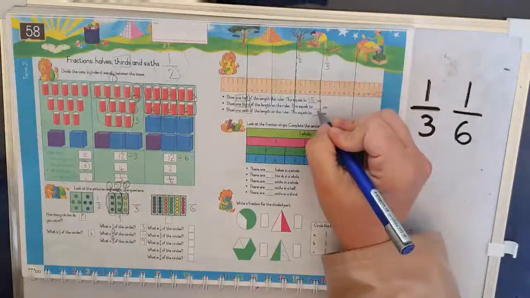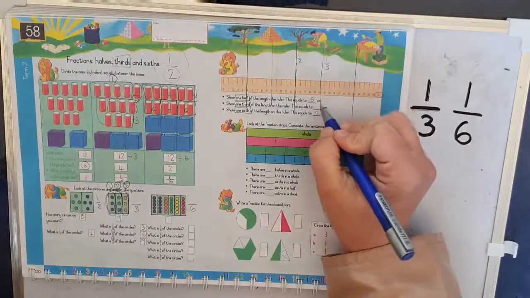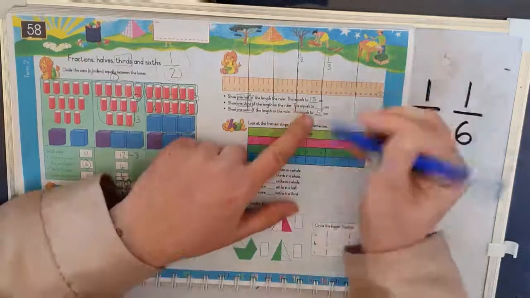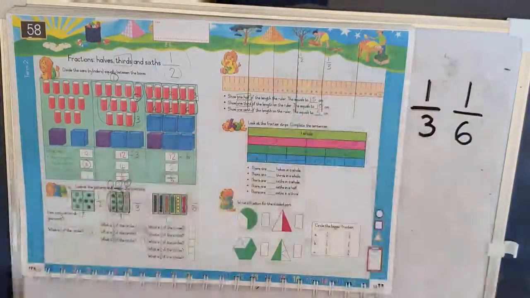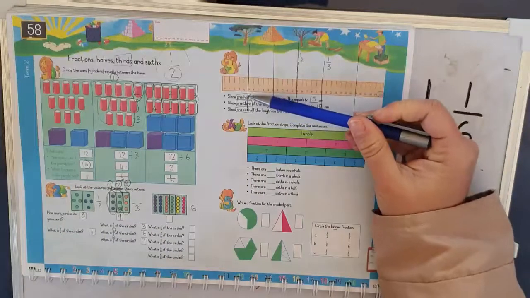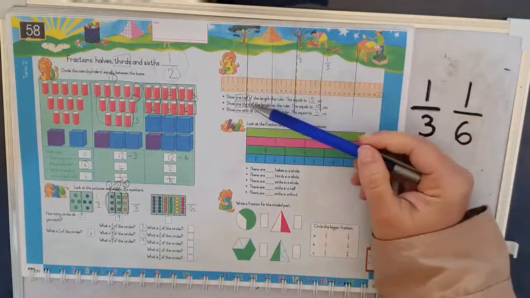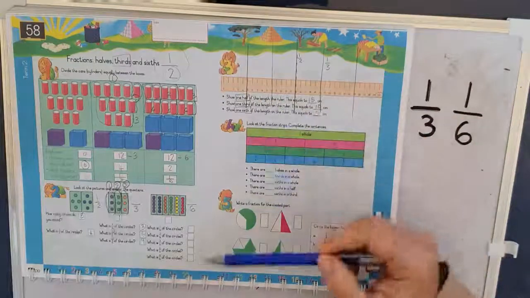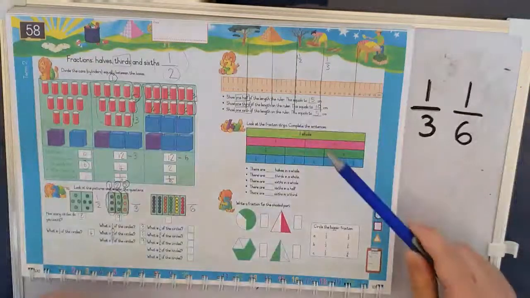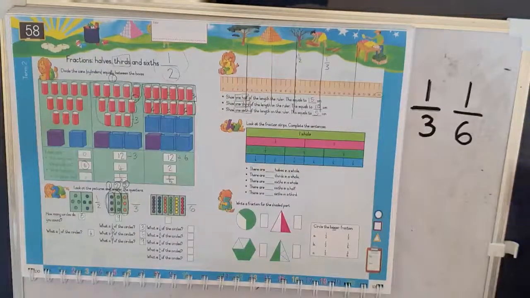So 5. Oh, and this one was 10. Okay guys, so when you do this, remember, use different colors. Use one color to divide it into half, use another color to divide it into thirds, and use another color for the sixths.